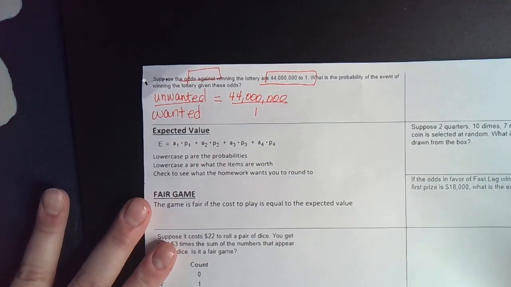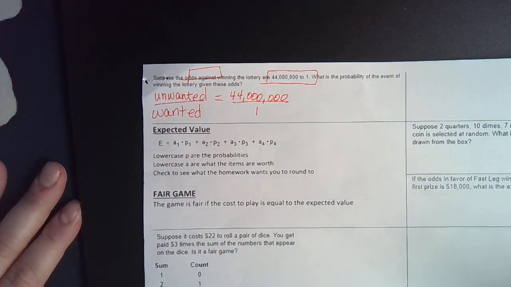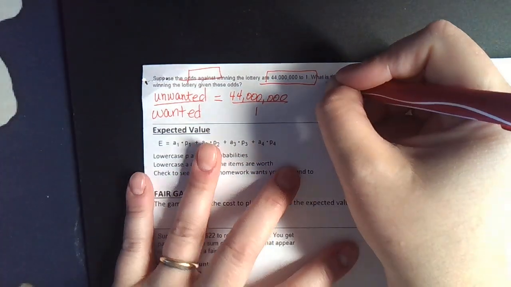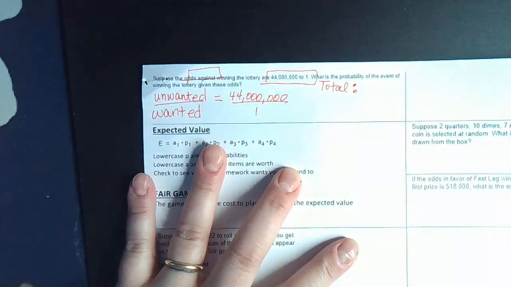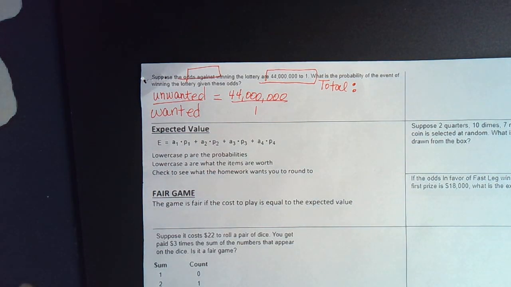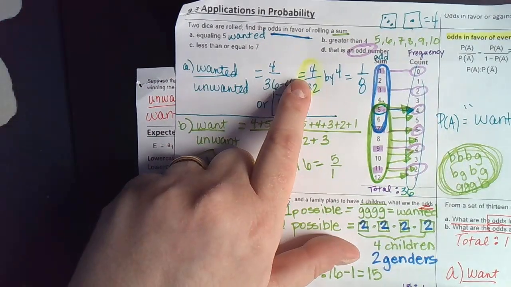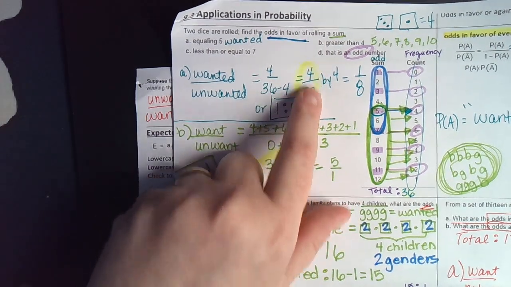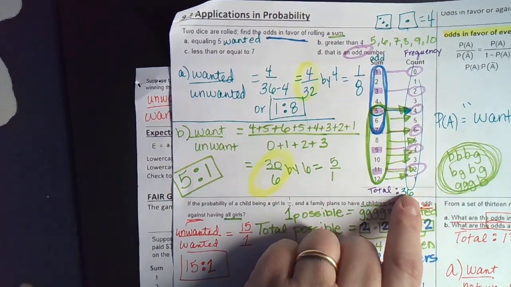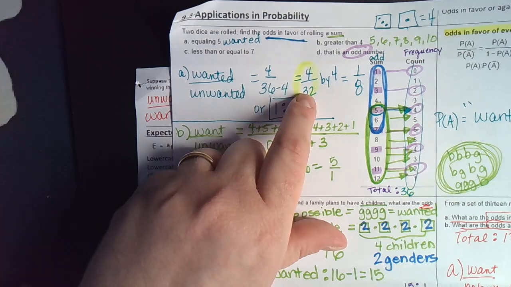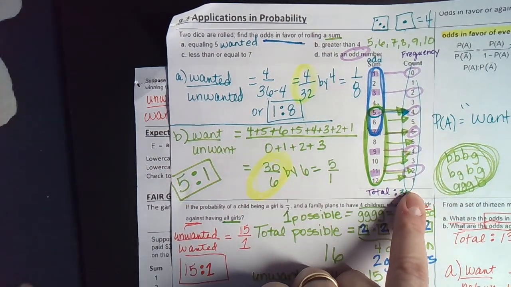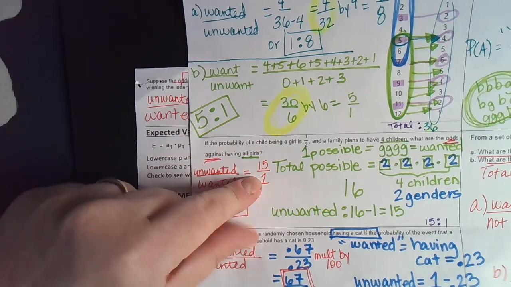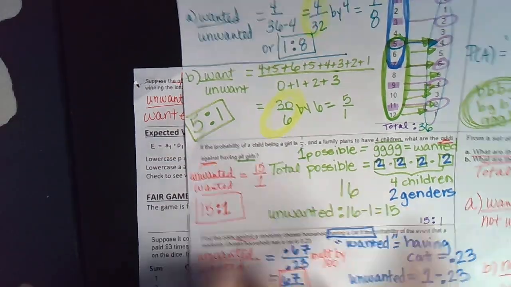Okay, so let's figure out how many total people there are. Let's remember how to get the total from a fraction like this. Remember earlier when I said this fraction was supposed to add up to 36 because that's what the total was? 4 plus 32 is 36. 30 plus 6 is 36. This 15 plus 1 is the total 16.